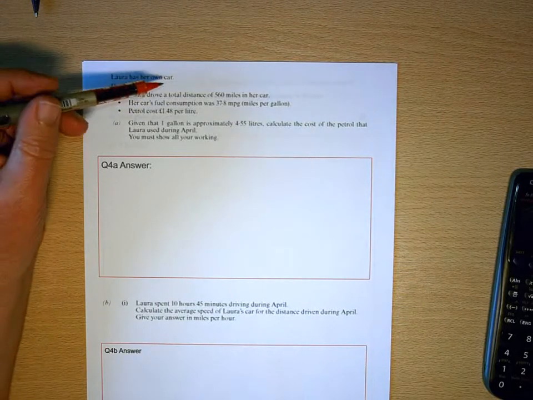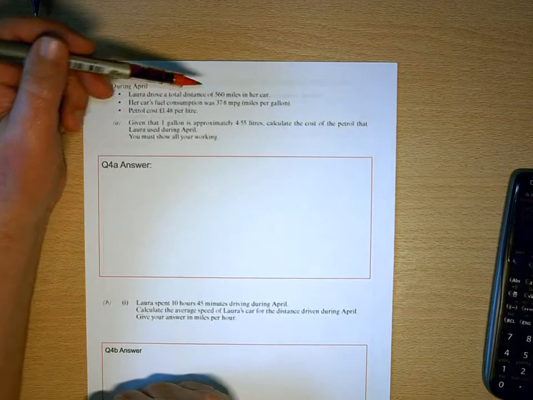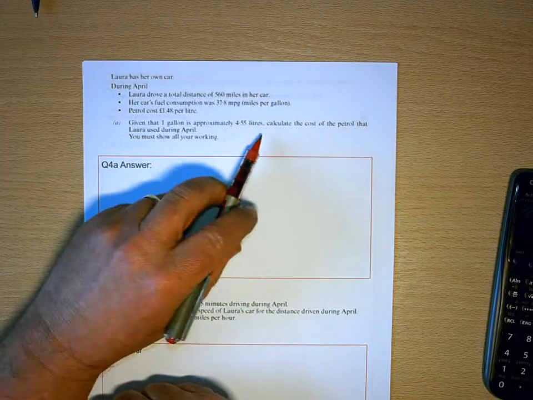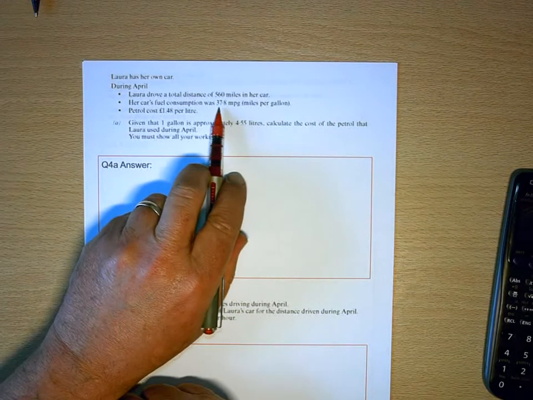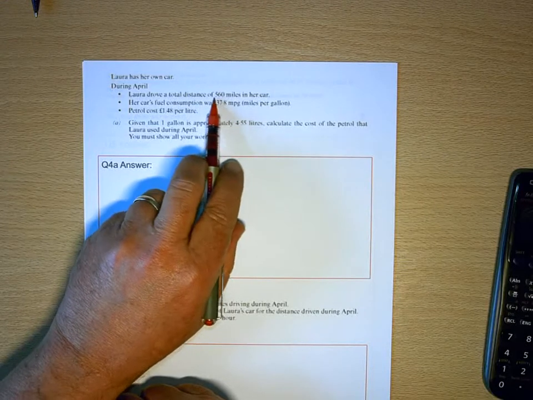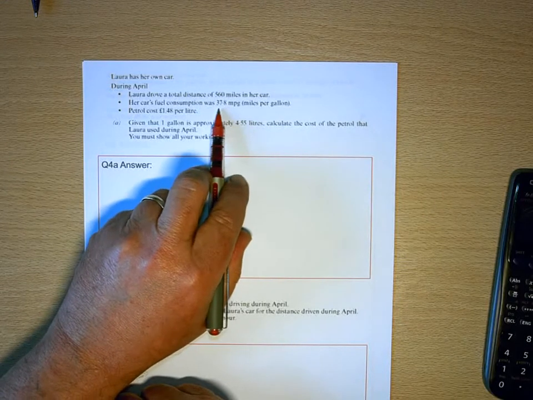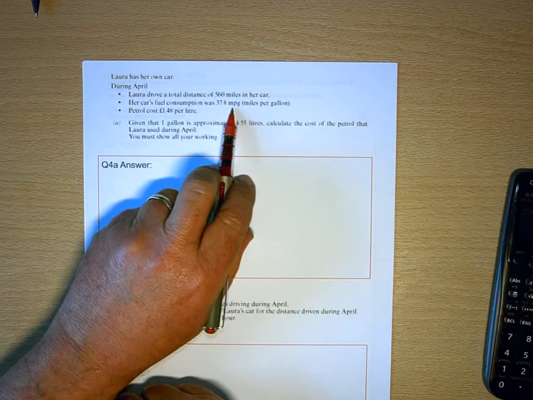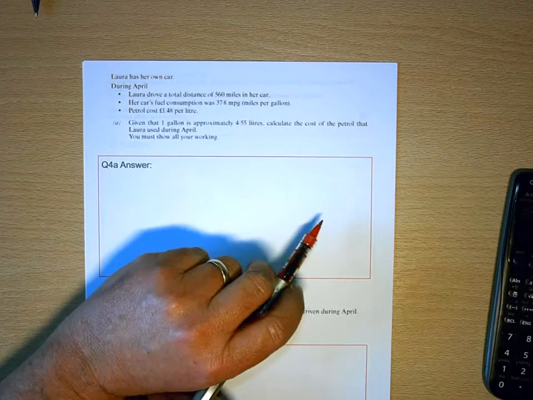So she's travelled a total distance of 560 miles and her fuel consumption was 37.8 miles per gallon. So every time she travels 37.8 miles, she uses a gallon of fuel.